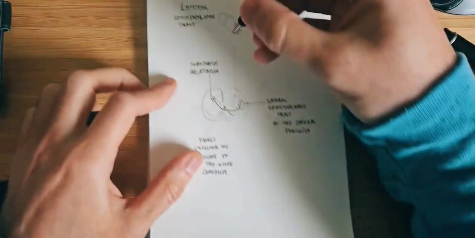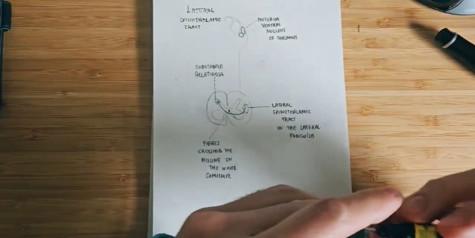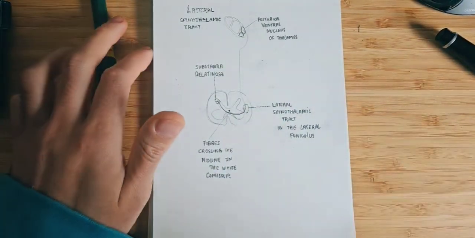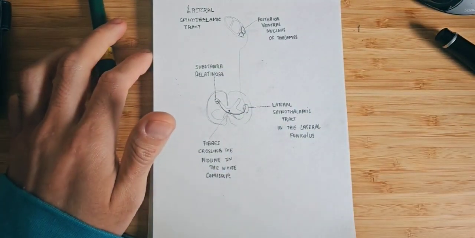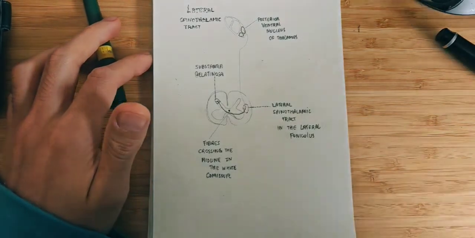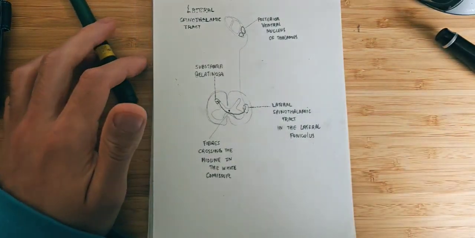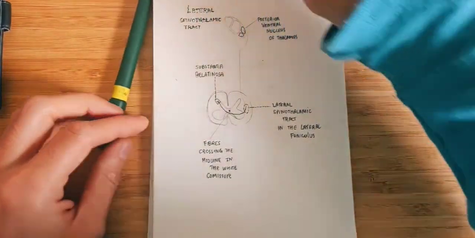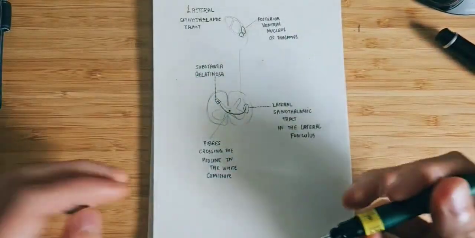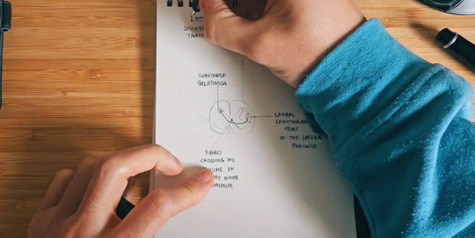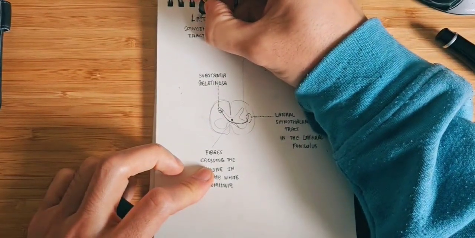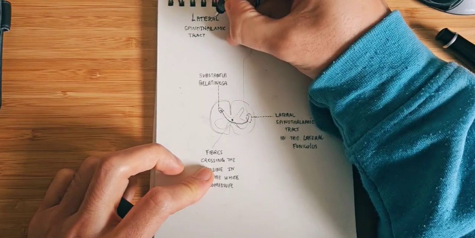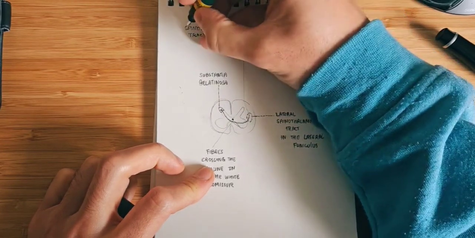Let me just finish this drawing. I know that's not complete. I think that I lost one of my pens. Well, at least I can't find it here. Sorry. Okay, I'm gonna use this one. It's just because it's not clear, this part here.